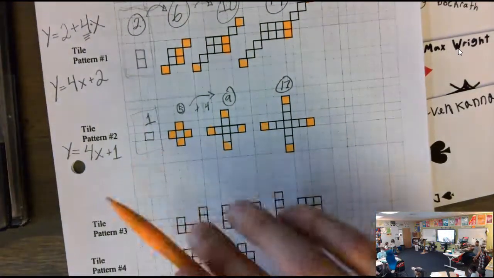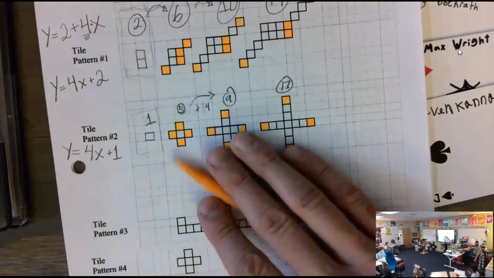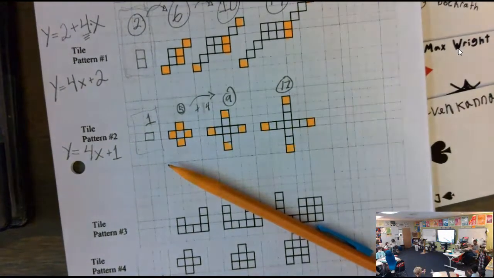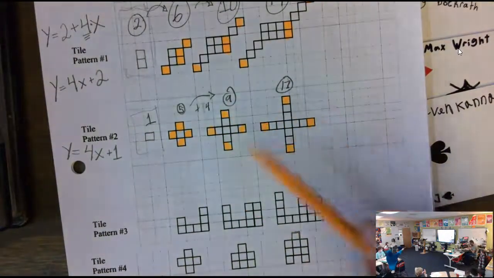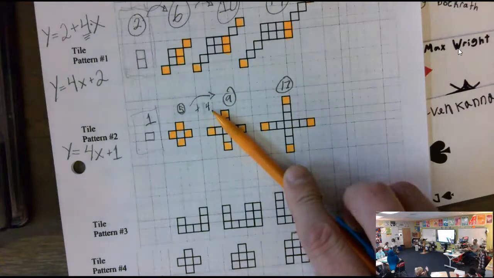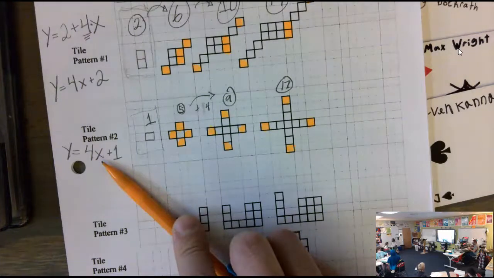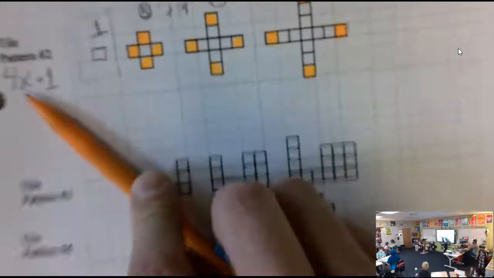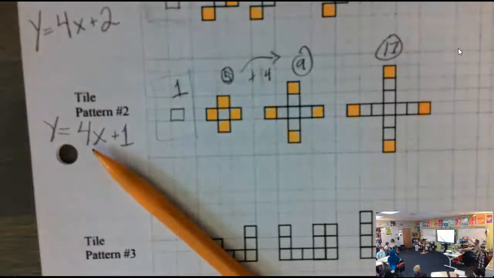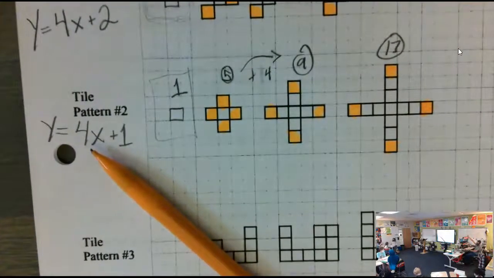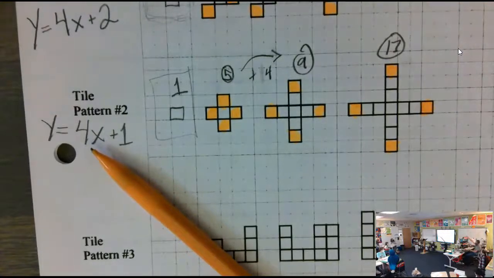Anytime somebody says a word like easy, there's a visceral reaction, like they said a bad word. So add 4 every time. How many times? However many times we need to. That's why we say 4x. Now hold up. Pause. Who's got questions right now?